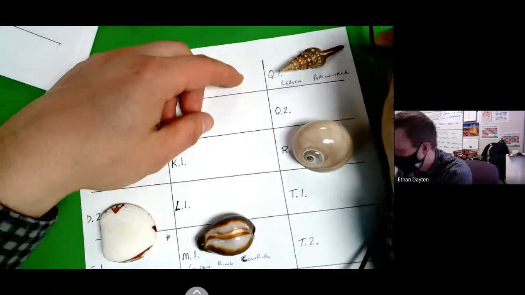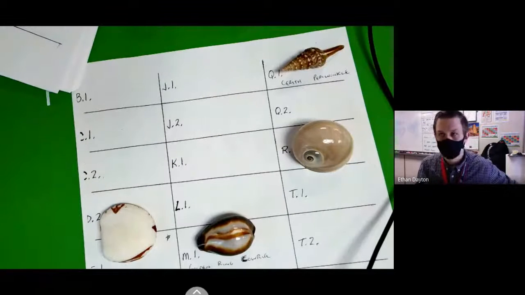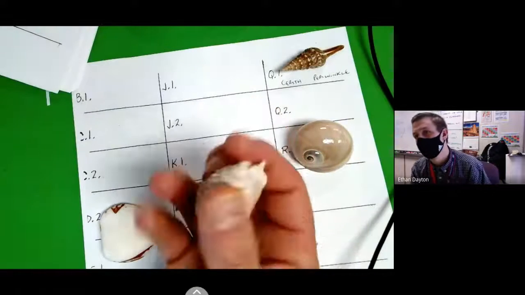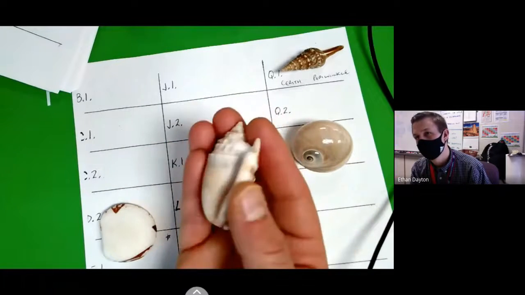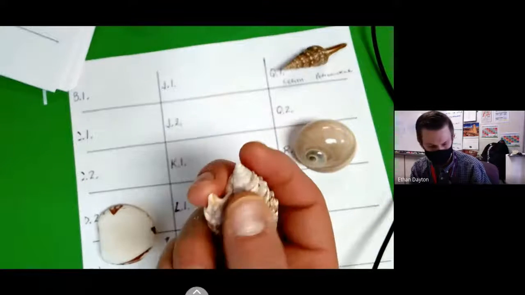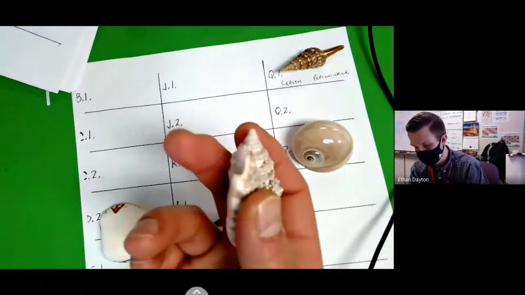Okay, next one. Here we go. Reaching in randomly. All right. Here's our new one. 1 valve or 2 valves? 1 valve or 2 valves, Leah? 1 valve, yep. So we're going to go to F1 or F2.